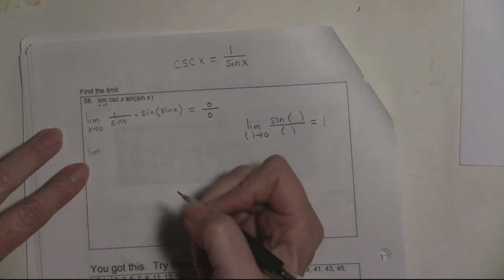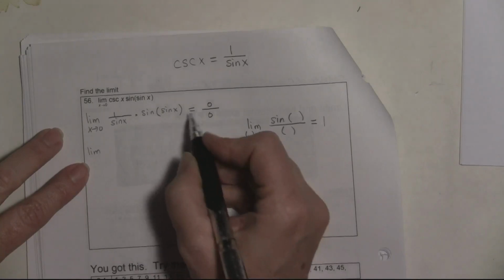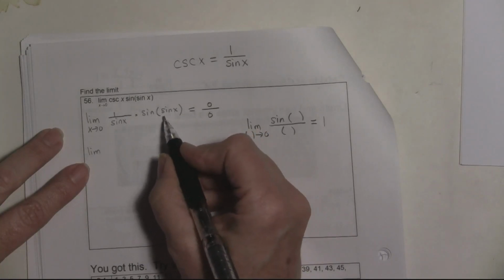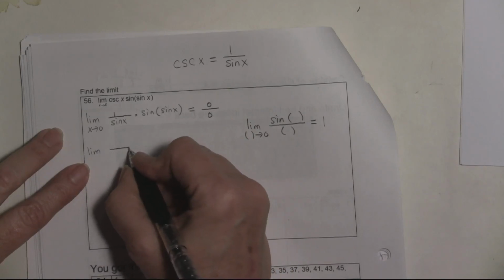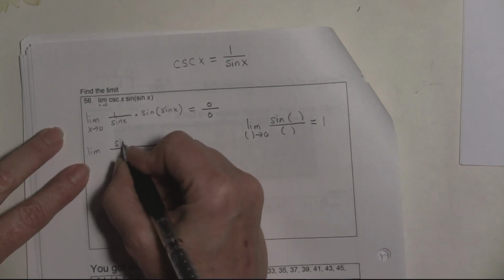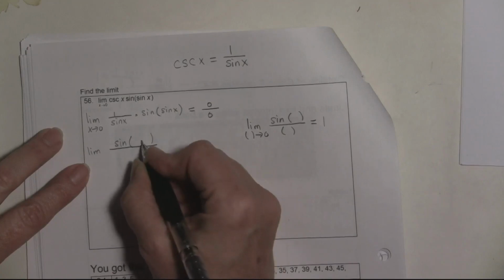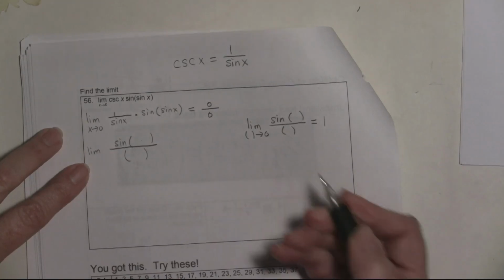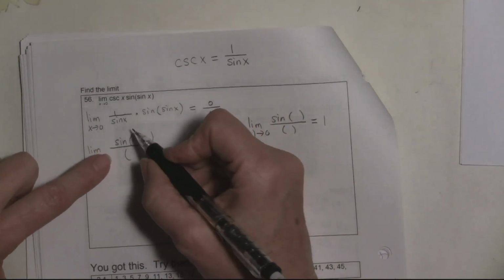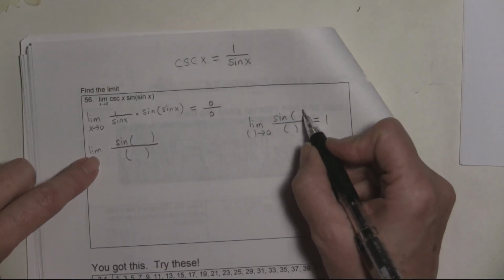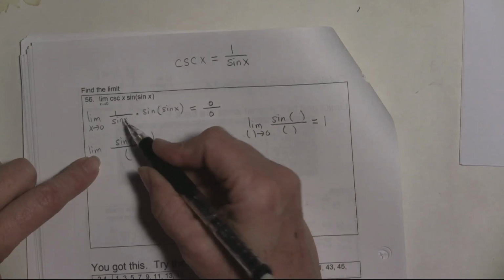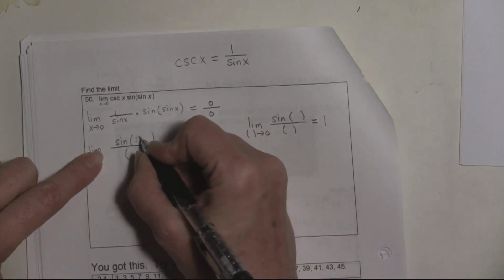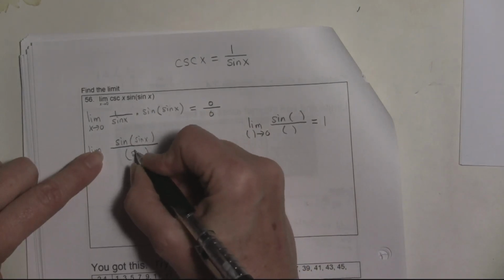I'm not going to write where it's approaching just right now, but I just want to show you that this part's working, completely working without me changing anything, right? Because this is sine of x, sine of whatever in here, and then down here, the whatever. And what am I going to put in both of these? Well, I have sine of x and I have sine of x. And so I have that situation already going.